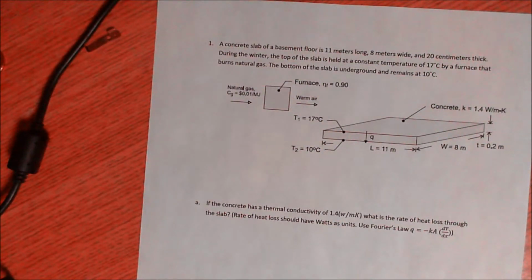Now that we have completed our basic presentation on heat transfer, we can attempt a practice problem. In our practice problem, we're going to attempt to find the rate of heat loss and the daily cost of maintaining a surface at a certain temperature.